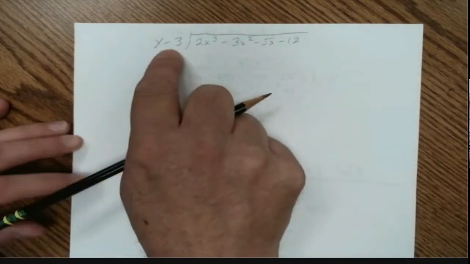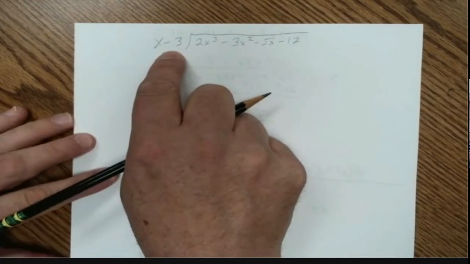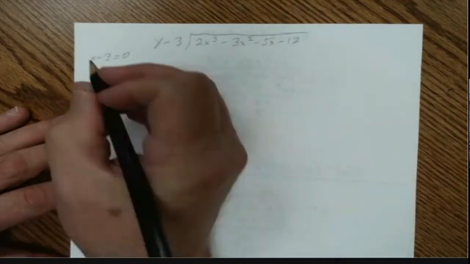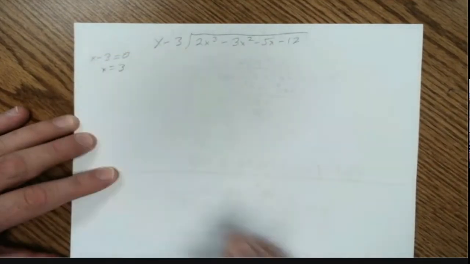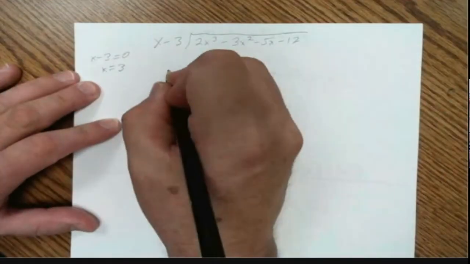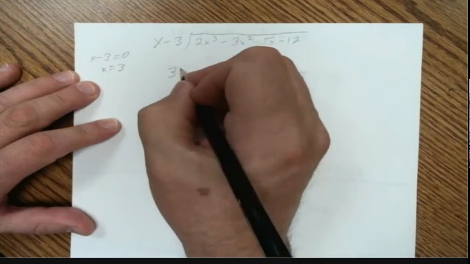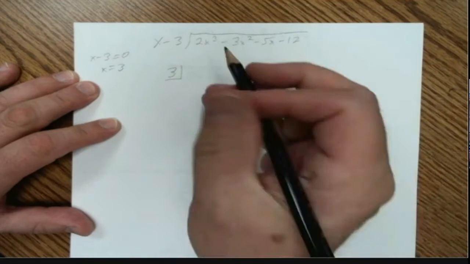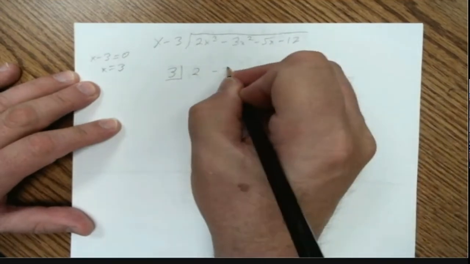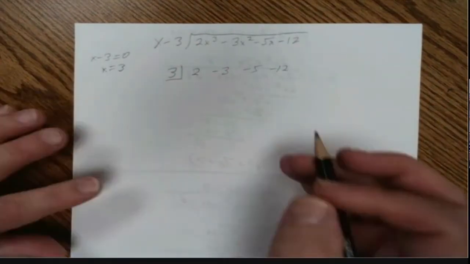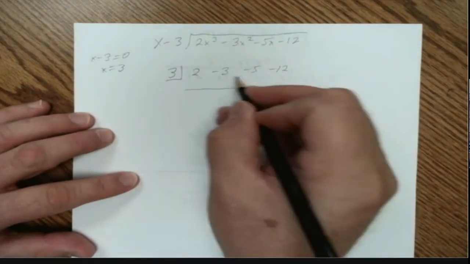If x minus 3 is one of our factors, x minus 3 equals 0. So that means x equals 3. So that means 3 would be one of the x-intercepts, right? That would be one of the zeros. We're going to take that 3, and we're going to divide that into, and I'm just going to pull the coefficients. 2, negative 3, negative 5, negative 12. That's all I'm doing, taking the coefficients. I'm going to leave some space in there because we're going to need some space to work.